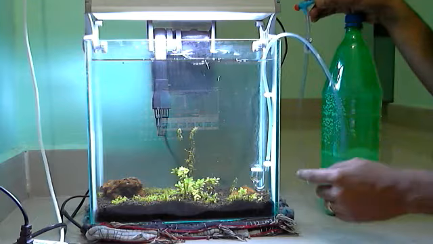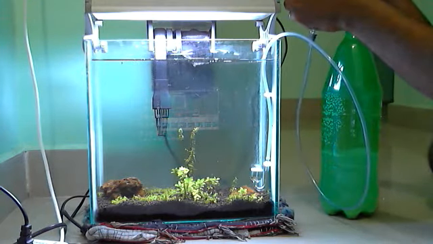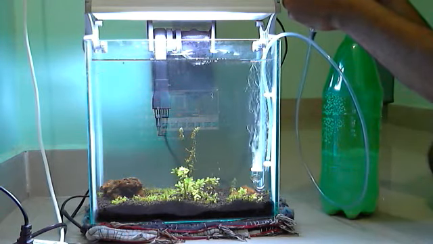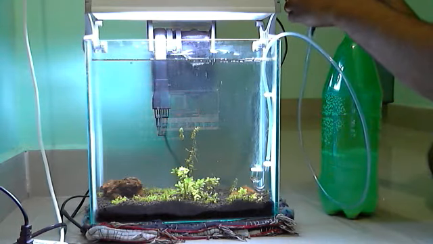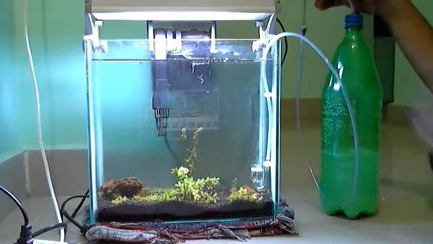Can you see that? I'll increase it further. It's just flooding. It's just flooding. So I'm controlling it back.